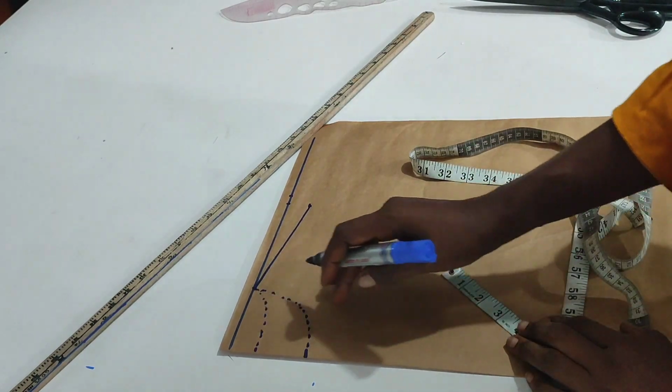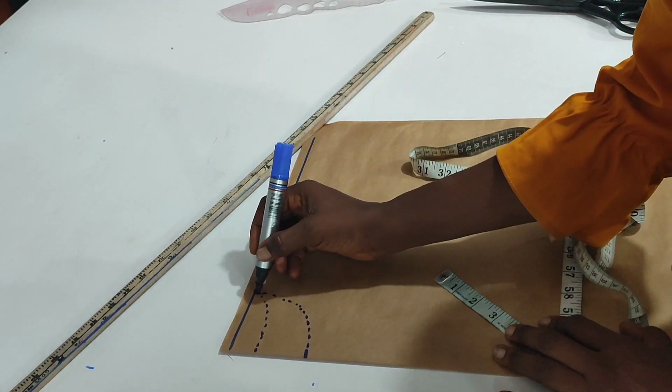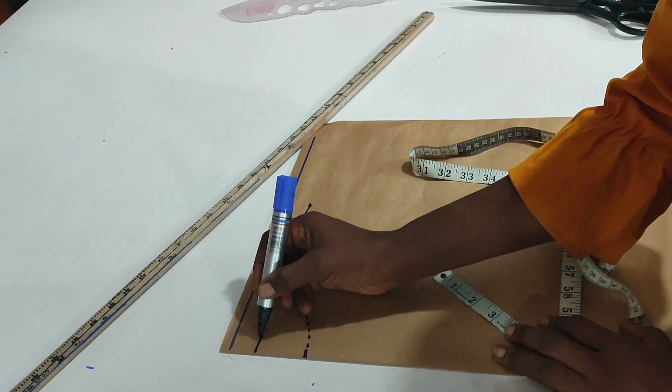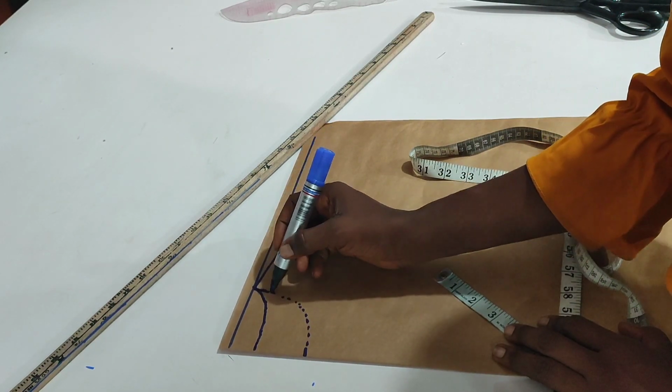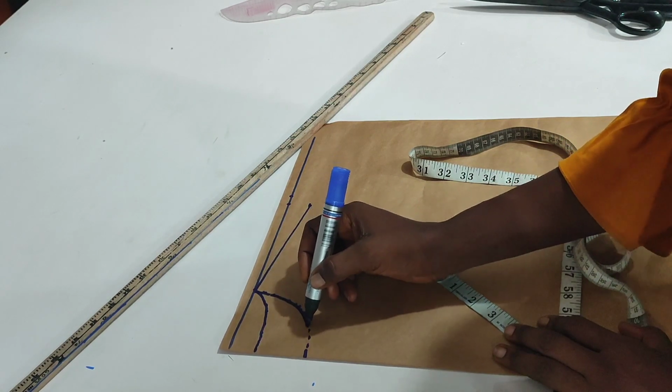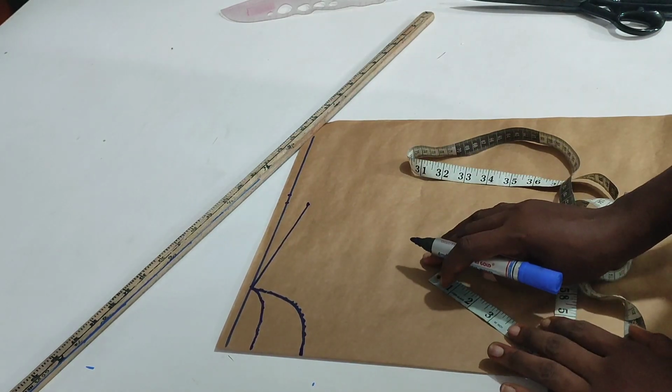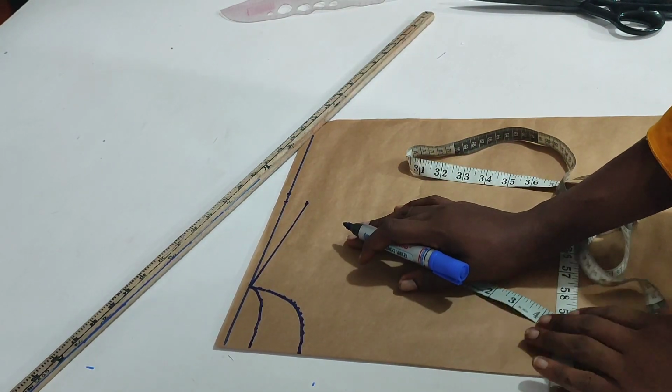I hope you can see my curve. This is for my back, and this is for my front. Hope you can see that.